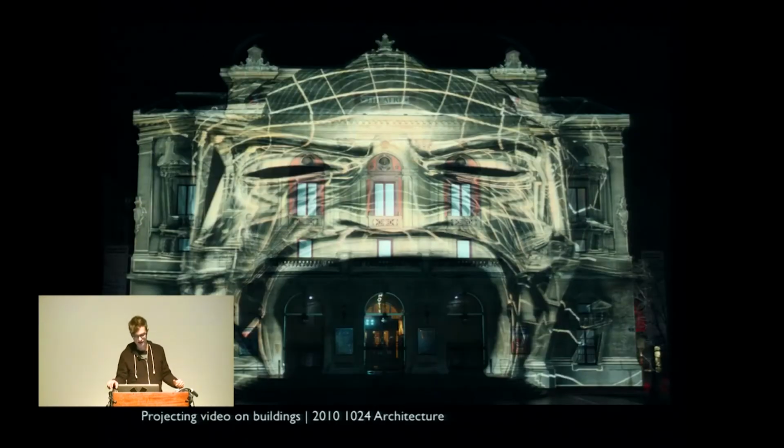I advance a little bit. This is also a project by 1024 Architecture, where we used video mapping. It's in Lyon for the Fête des Lumières. It's a very popular event. It's the video mapping festival, let's say that, in France.